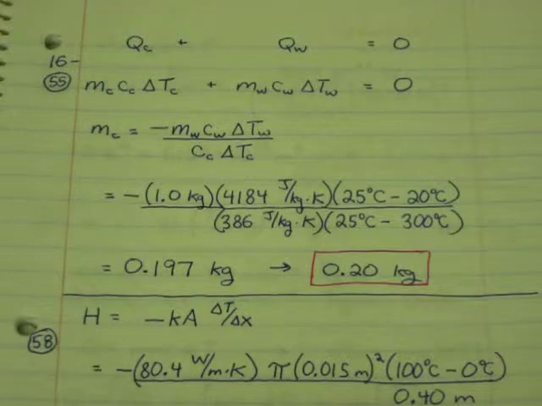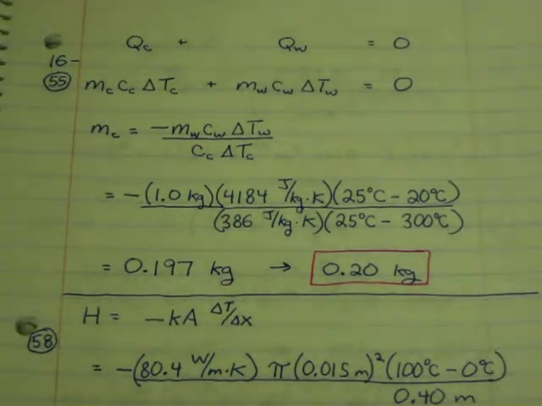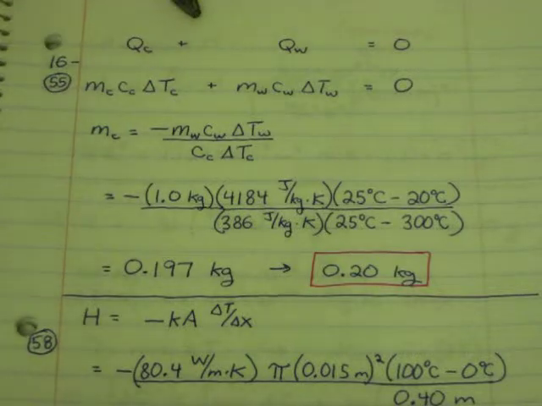The copper goes down in temperature tremendously. The water goes up a bit in temperature. So they reach equilibrium at 25. What's the mass of the copper? This is the conservation of energy problem. We are assuming, as I've taught you in class, that this is insulated, meaning the heat is not going to escape to anywhere else. So QC plus QW equals 0.